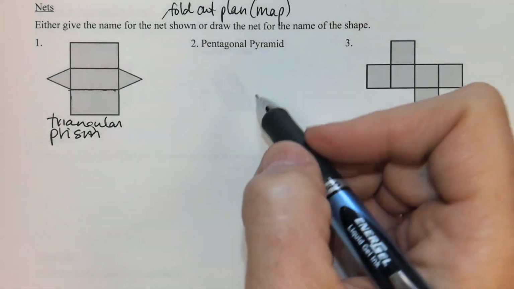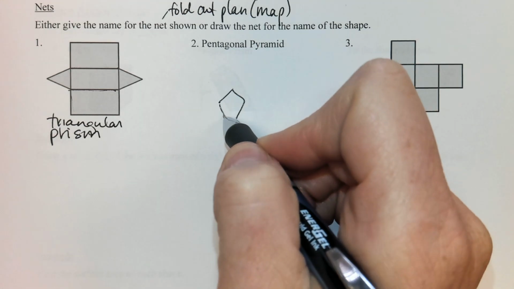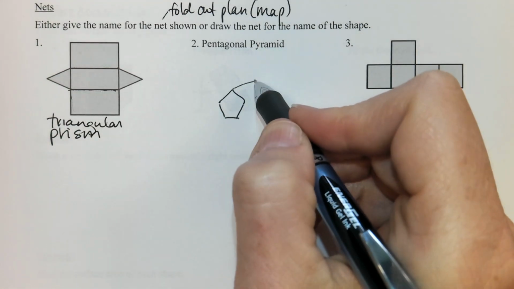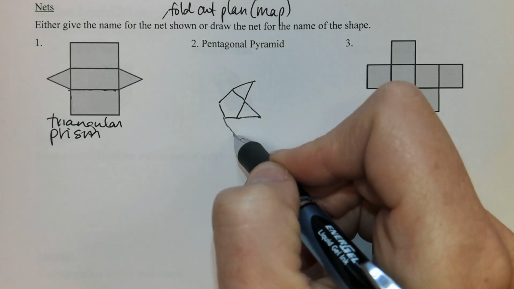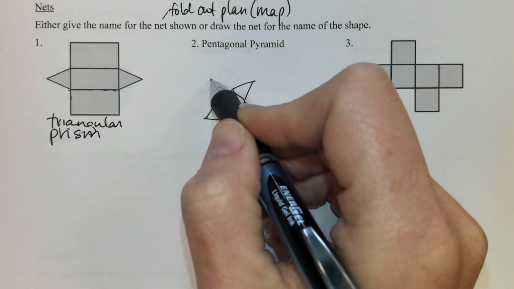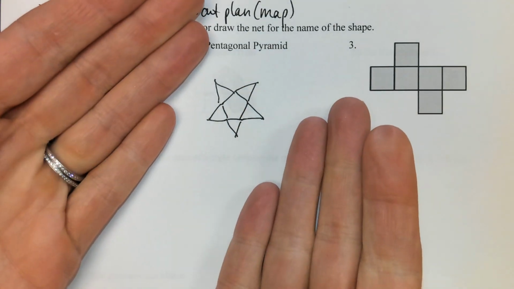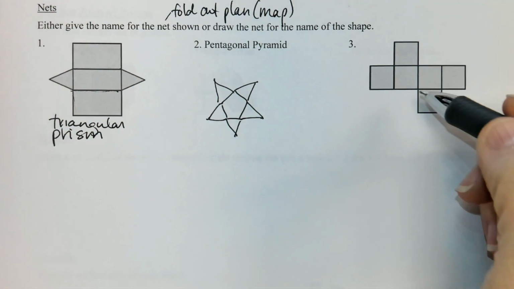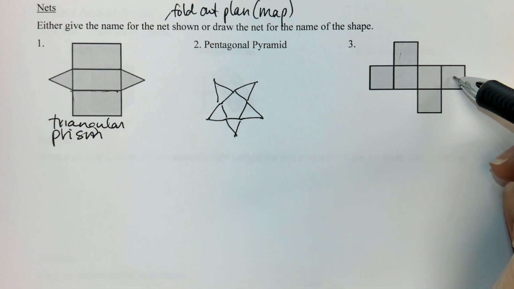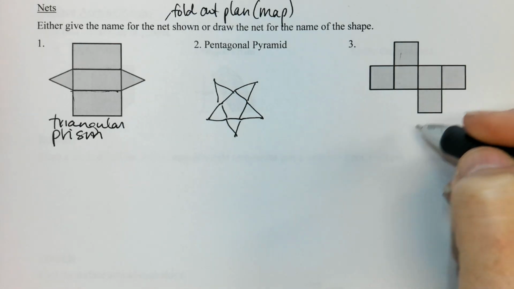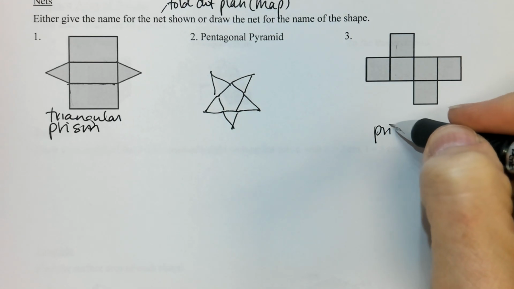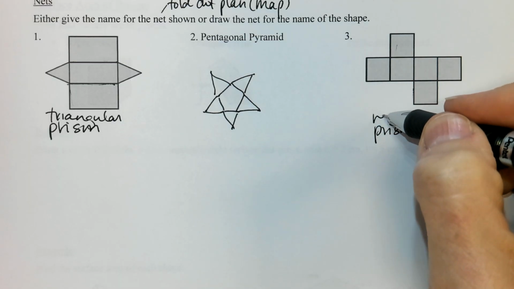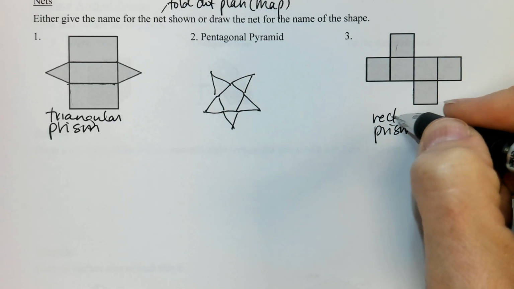Next, they'd like us to draw a pentagonal pyramid. So that means that the base is a pentagon. And then off of each of the sides of the pentagon are triangles. And all of those triangles will fold up. Imagine them folding up to make the top of the pyramid. This last one, all of these are the exact same size and shape, so this must be a prism of some kind. And since its base is a rectangle, I could call this a rectangular prism.